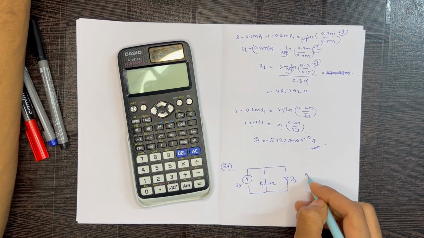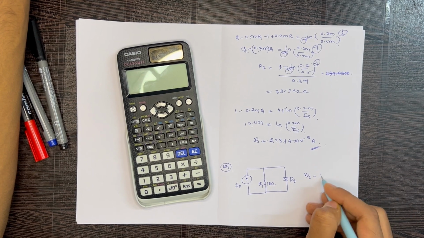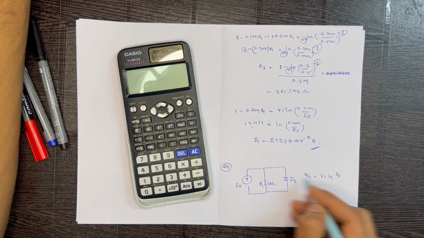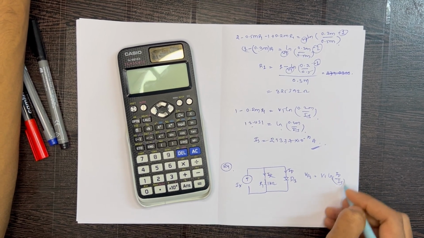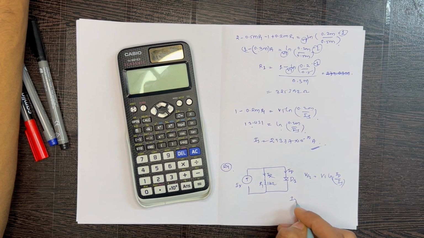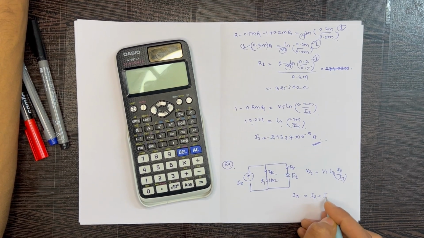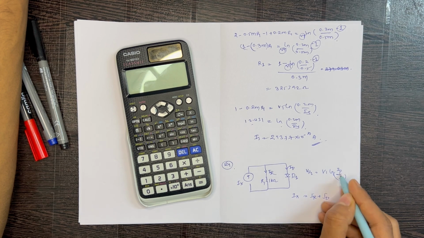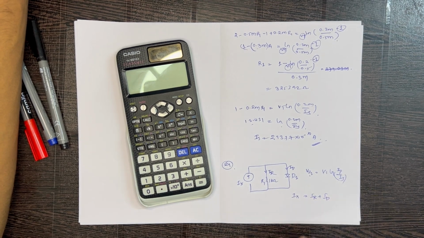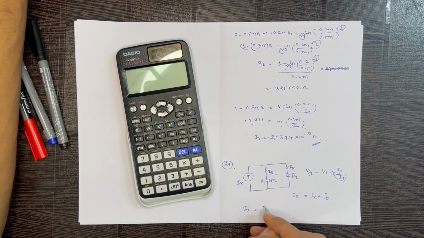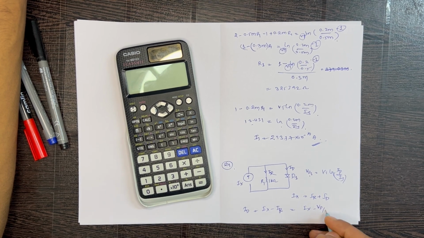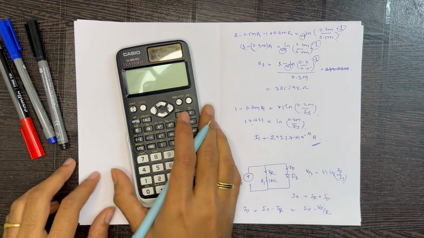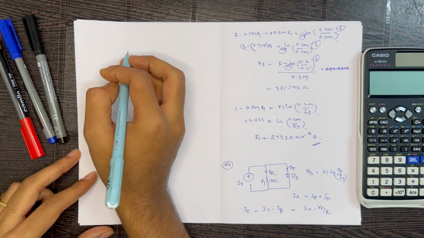We need to calculate Vd1. Vd1 is Vt ln of the diode current Id by Is. Let's say this is Id, this is IR, and Ix equals IR plus Id. So we need to find Id so that we will get Vd. Correct. So Id becomes Ix minus IR, and IR is Vd by R. So this can be solved iteratively.